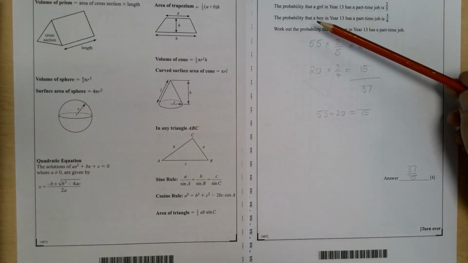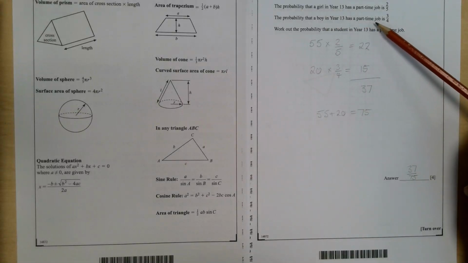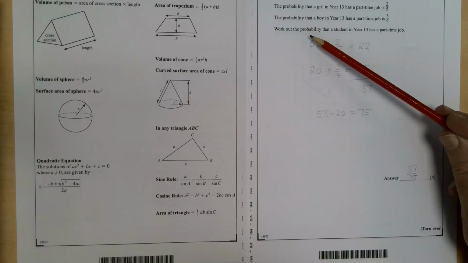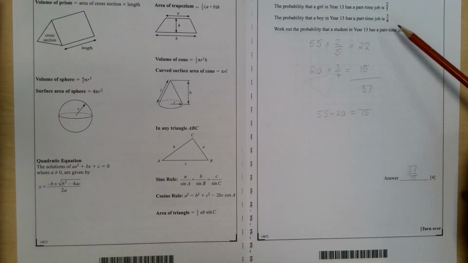Year 13. Probably the girl in year 13 has a part-time job is 2/5. Probably the boy in year 13 has a part-time job is 3/4. Work out the probability the student in year 13 has a part-time job.